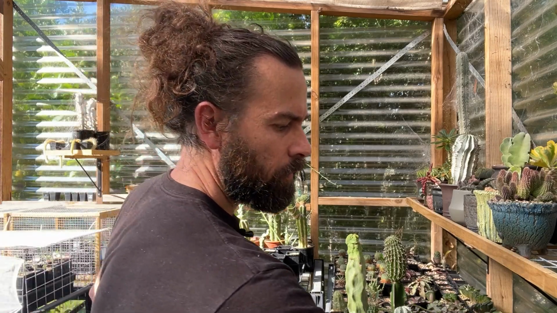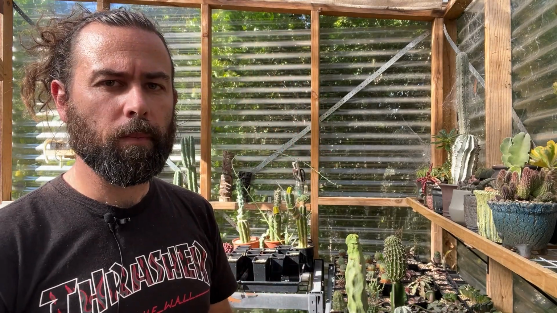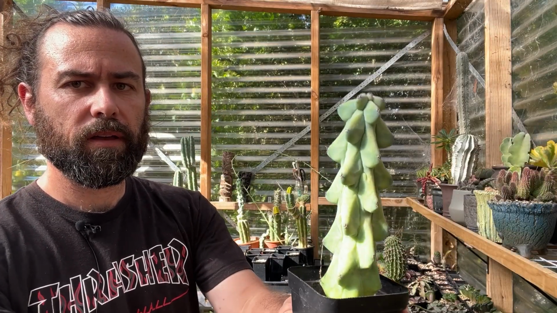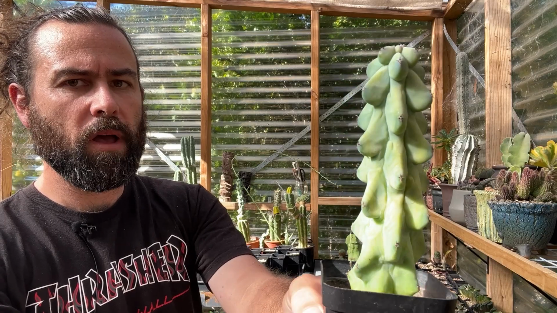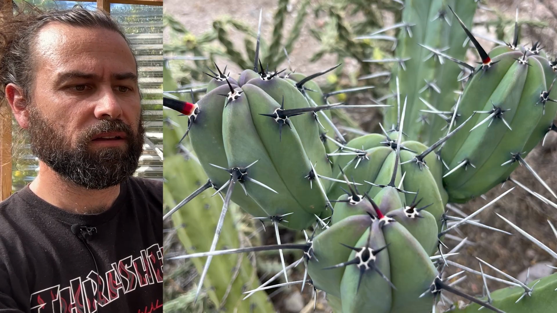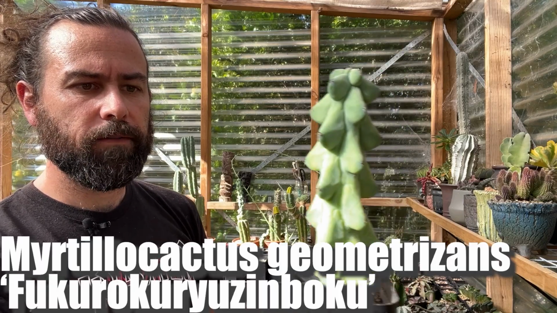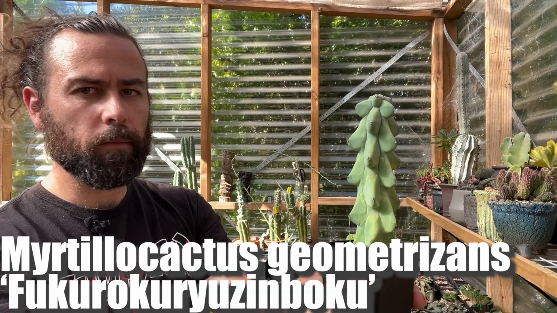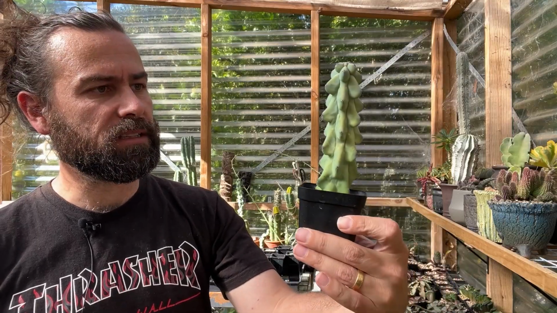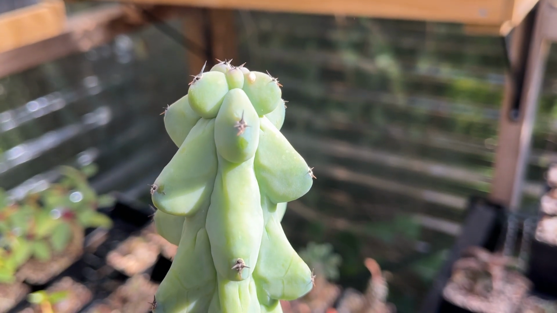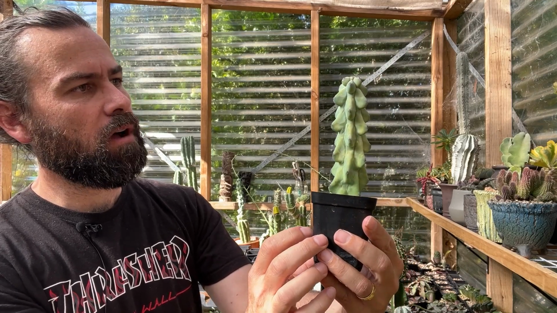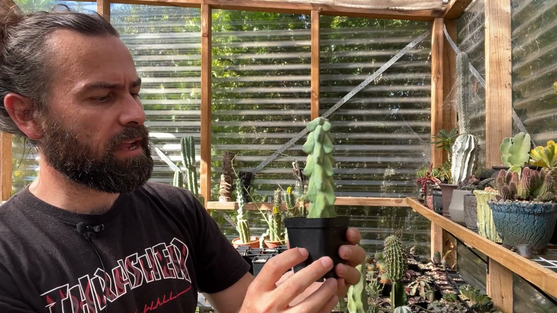Now there is another plant, also quite beautiful in its form, which is becoming more common in cultivation. That is this one. This is a form of Myrtillocactus geometrizans. Goes by the cultivar name of Fuku Roku Ryuzinboku. However, it's more commonly known in Western cultivation as the blue booby cactus. And I think its form is indicative of where that name comes from. Again, quite sterile, doesn't flower, so all of these plants have come from cuttings.